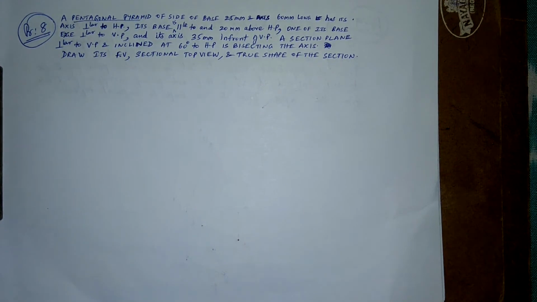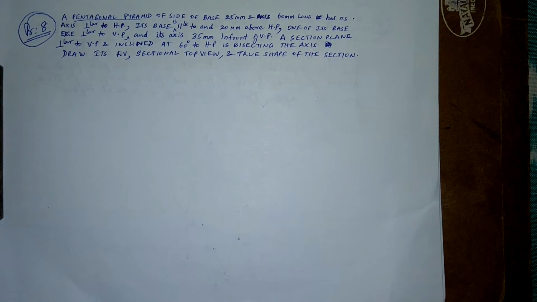Okay, read the 8th question here. A pentagonal pyramid of side of base 25 mm and axis 60 mm long has its axis perpendicular to HP. Its base is parallel to and 20 mm above HP. One of its base edges is perpendicular to VP and its axis is 35 mm in front of VP. A section plane perpendicular to VP and inclined at 60 degrees to HP is bisecting the axis. Draw its front view, sectional top view, and true shape of the section.